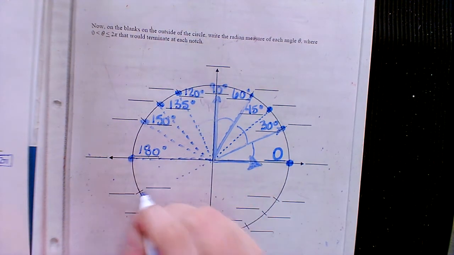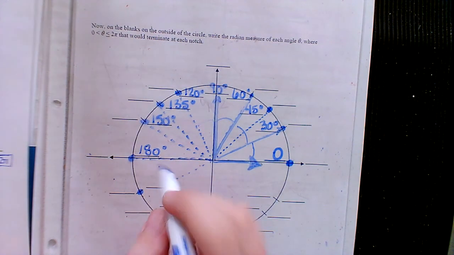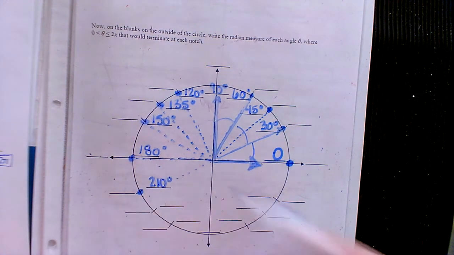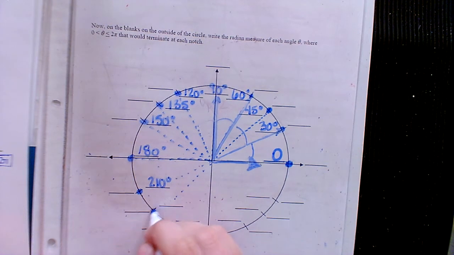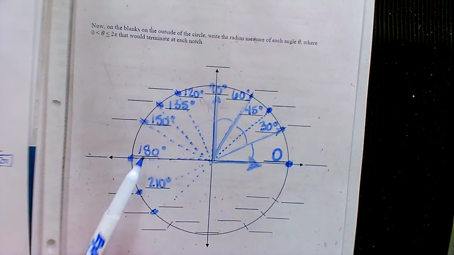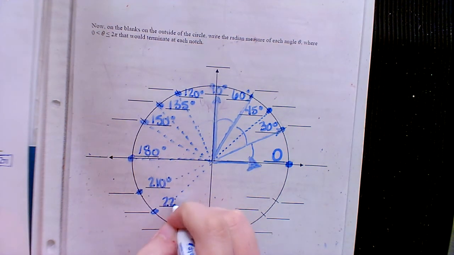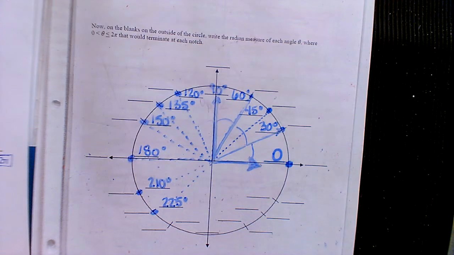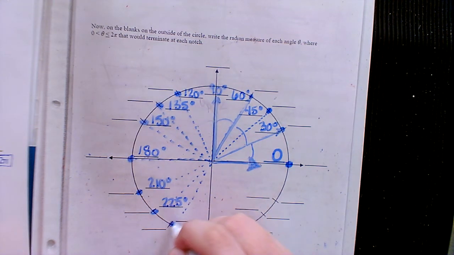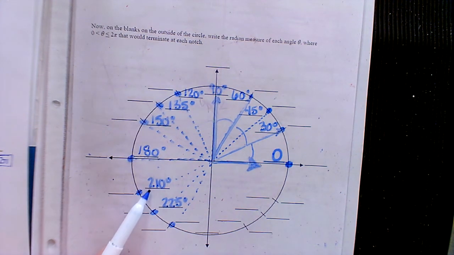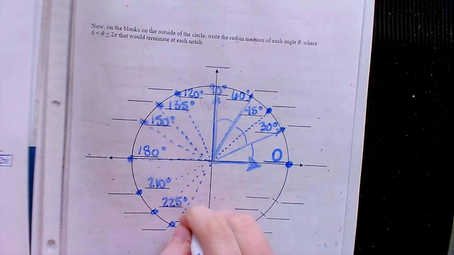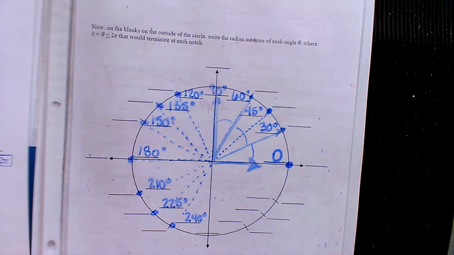Let's see, if we go another 30 degrees from 180, that would be 210. The next one, though, is a 45 degree multiple, so we'd have to take 180 plus 45 to get there. Then that would be 225. The next one, we'd have to add another 30 to the 210, so that would be 240. And then if we add another 30 to that, we'll have 270. Working our way all the way around.